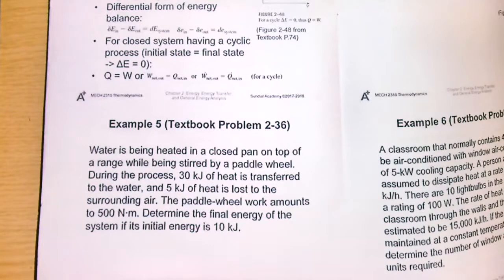Okay, after we have talked about the concepts about the energy balance of a closed as well as open system, let's talk about some of the examples regarding real situations. This should be the easiest example here.